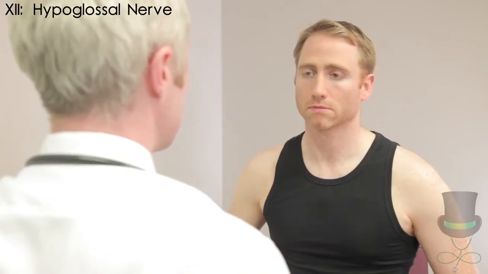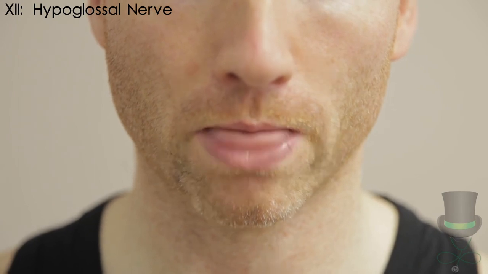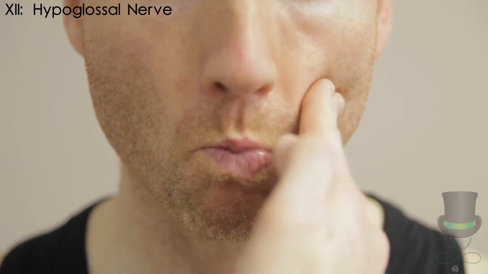Perfect. And now if you can stick your tongue straight out. The hypoglossal nerve innervates the muscles of the tongue. Lesions affect the ipsilateral side of the tongue. However, this nerve has bilateral upper motor neuron innervation, and so upper motor neuron lesions may cause no deviation.